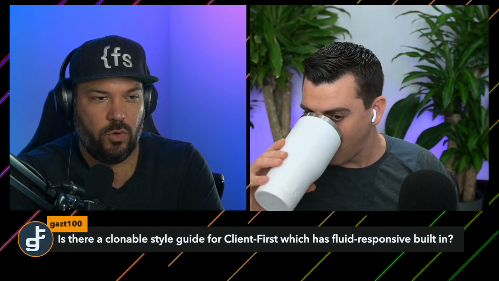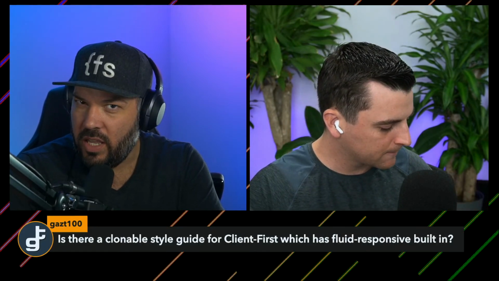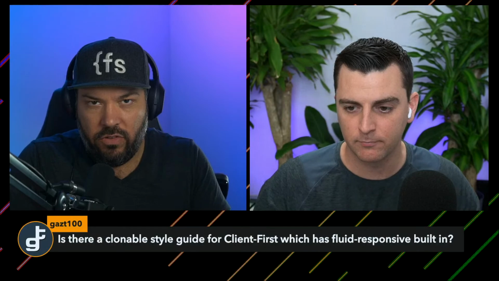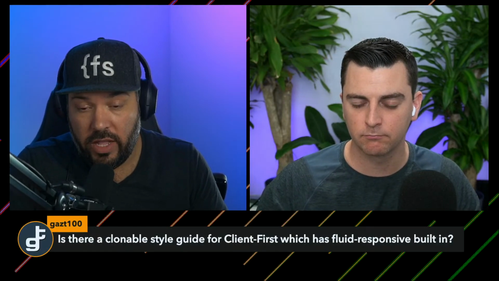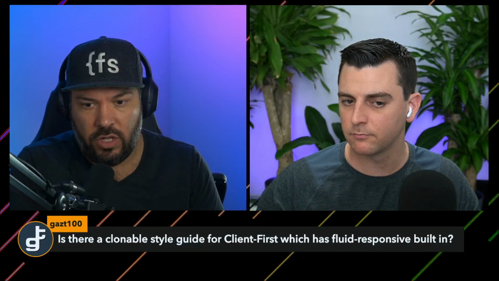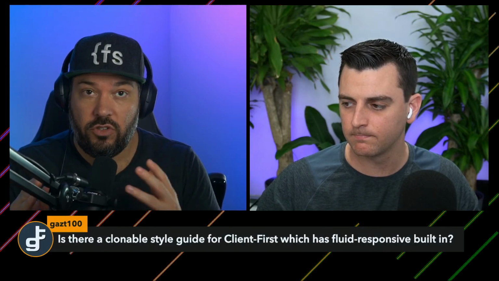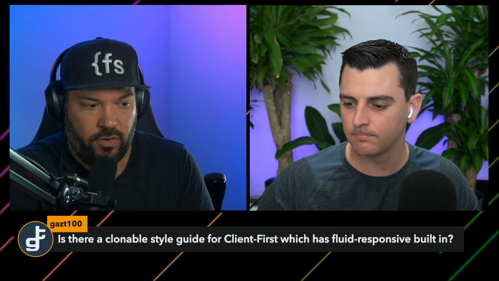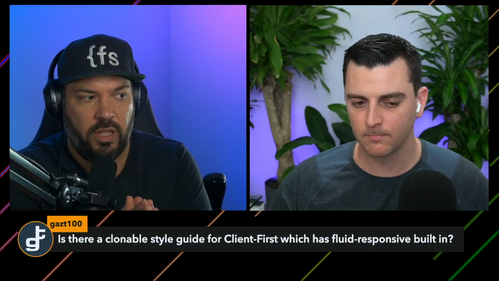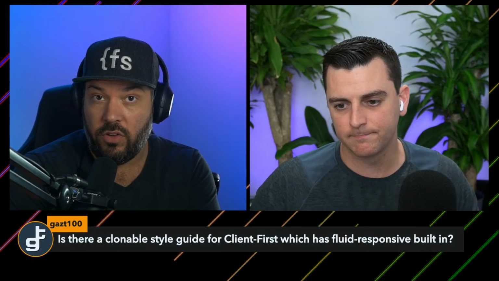Gats asks, is there a clonable style guide for Client-First which has fluid responsive built in? That's not really built in. It's an add-on. Client-First is how you build, and then once you're done, you can go get the fluid responsive add-on and add that CSS script to your Client-First site, and it'll become fluid responsive, assuming you did everything right in Client-First and you used REMs for all your measurements and everything was set up properly. But that's a good way to cross-check your work.